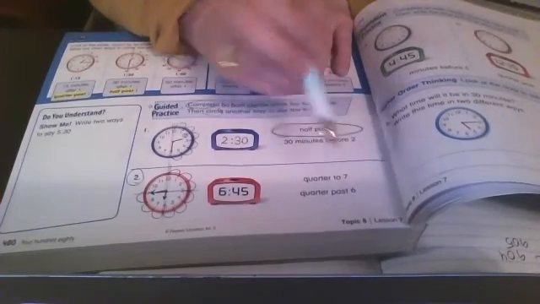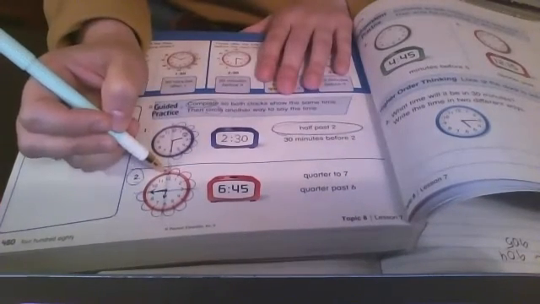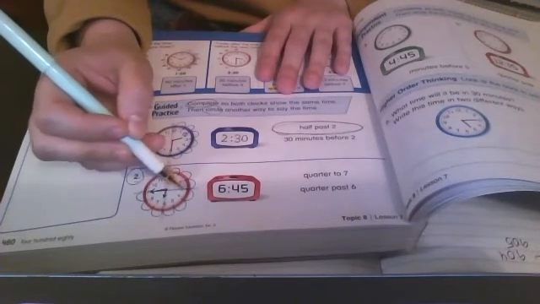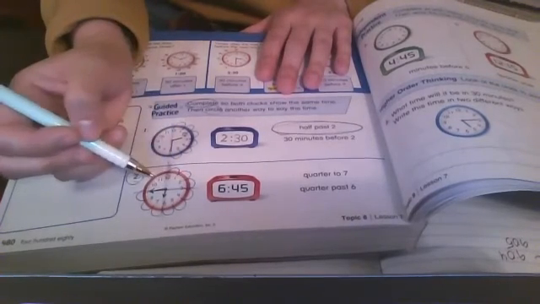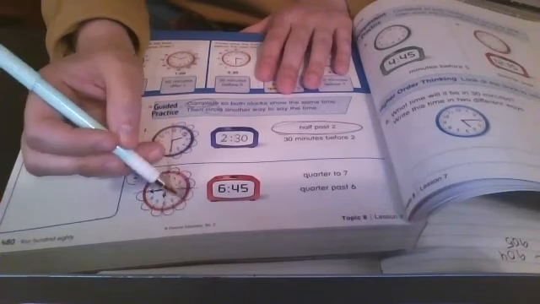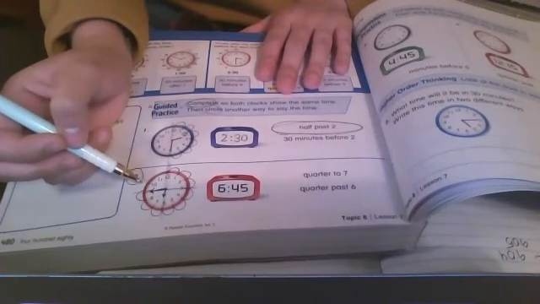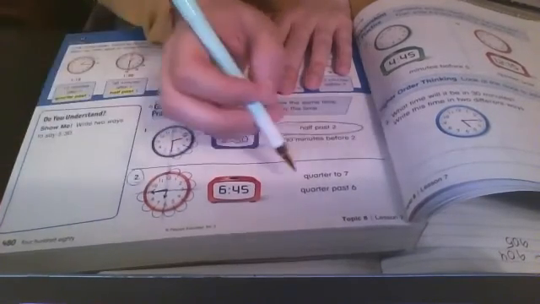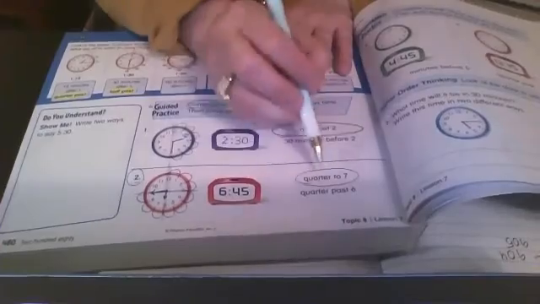6:15. Okay, well, if it's 6:15, that means it would be just 1/4 past 6, which would be, the minute hand would be here pointing to the 3. It's well past 6:15, right? So the only answer that makes sense here is 6:45.